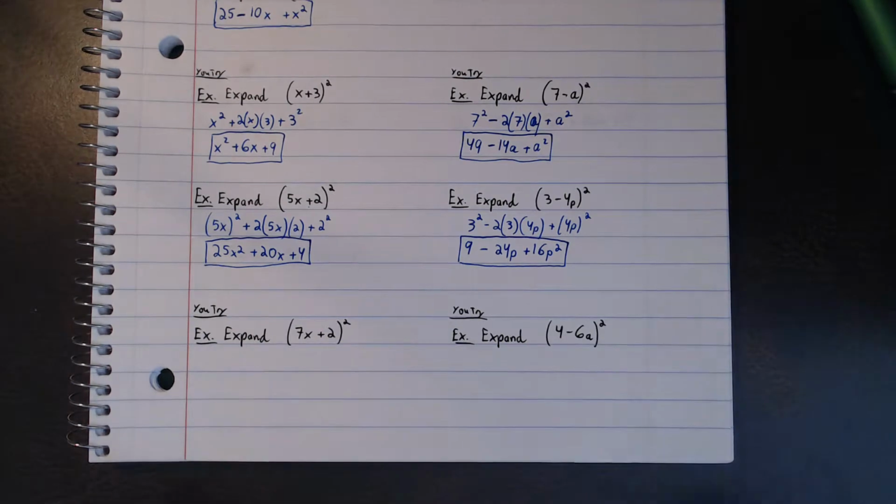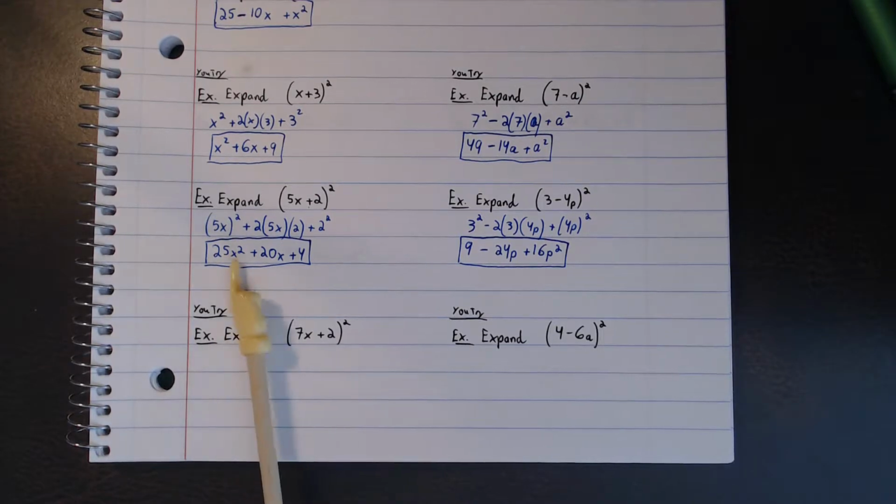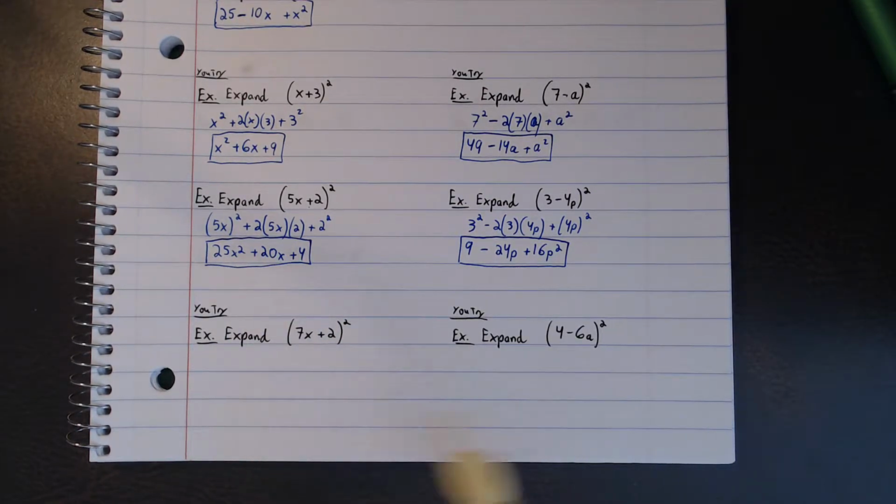So now you have 2 to try on your own right here at the bottom. Like I said, if you take the time to write out these first, it's a little bit easier to get your solution. So try these out, pause the video, resume when you're ready to check your work.